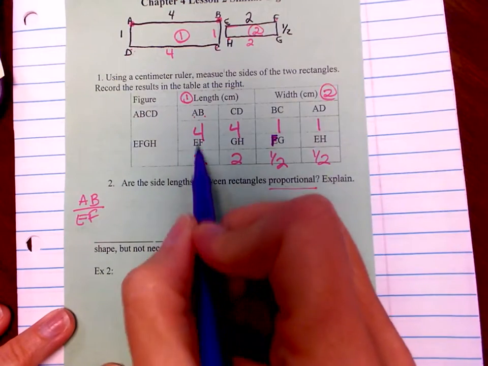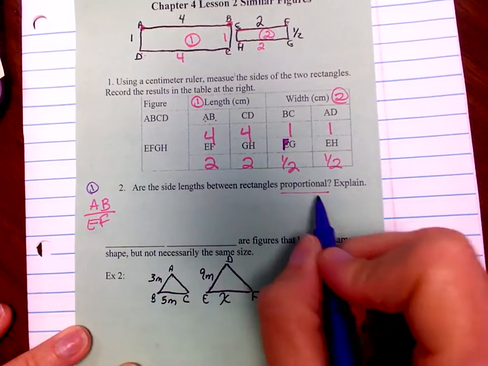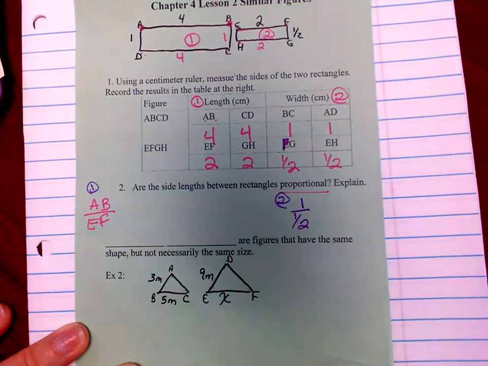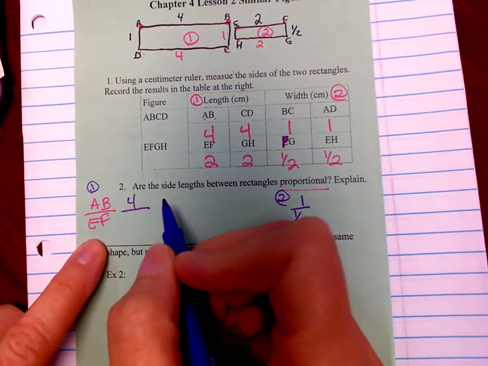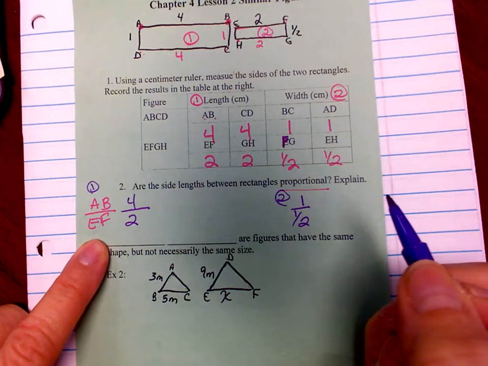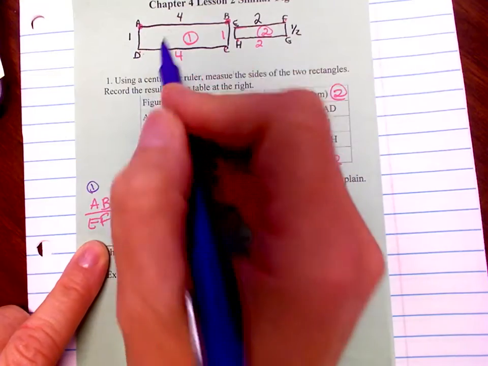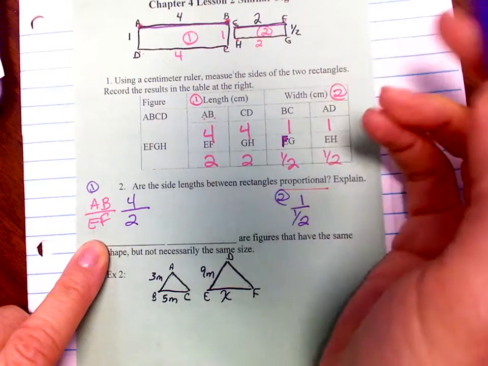So we're going to compare the first figure to the lengths of the second figure. So remember, this was the first, this is the second, and it's going to be 1 to 1/2. So AB is 4, EF is 2. So I compared this line, which is 4, to this line, which is 2.